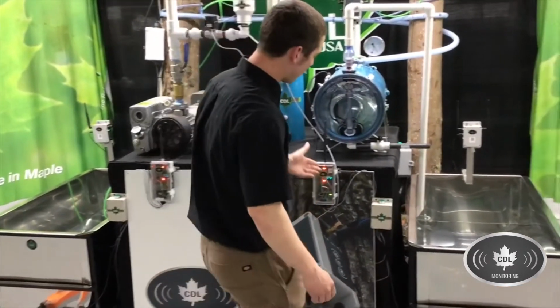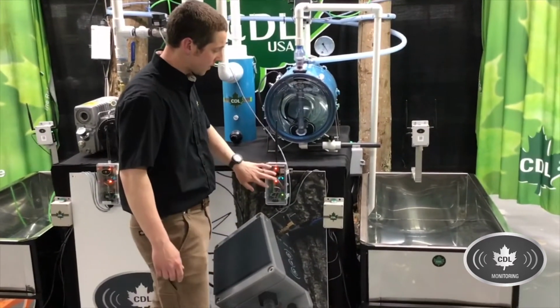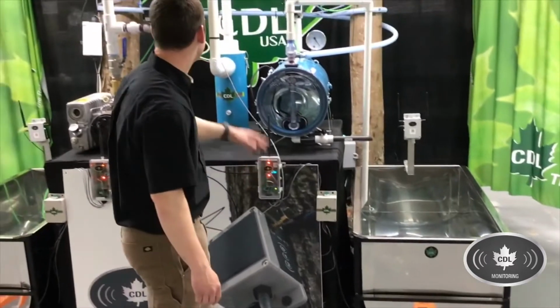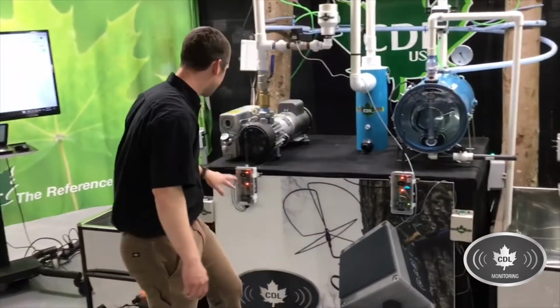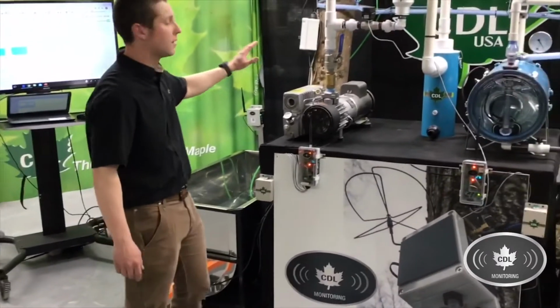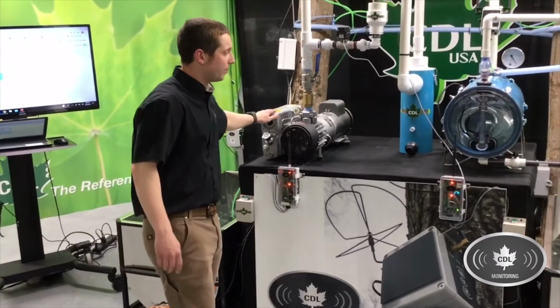And those require one of these I/O controllers. So this is controlling that valve and this modulating valve. And then this I/O controller is controlling this automated valve and starting and stopping the vacuum pump.